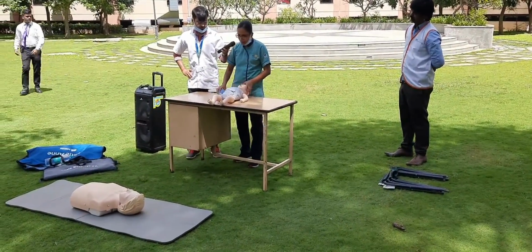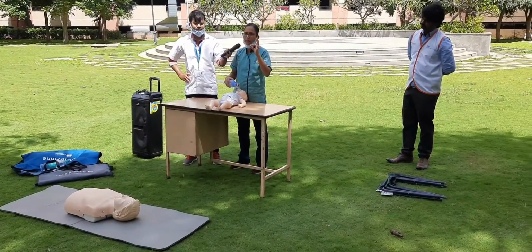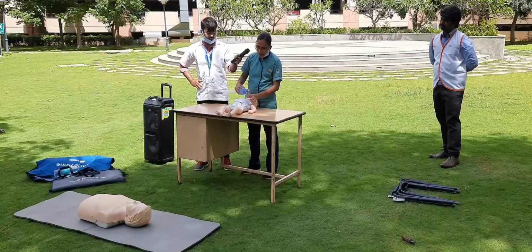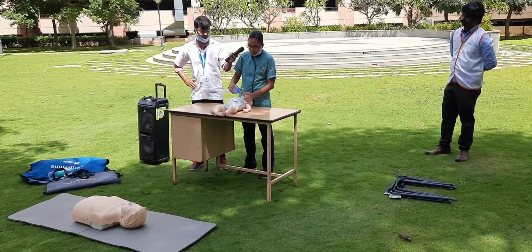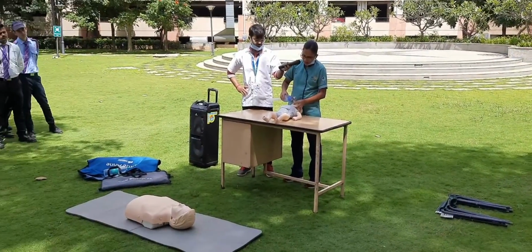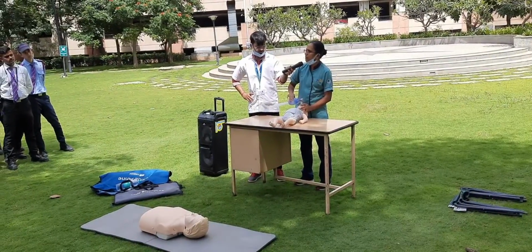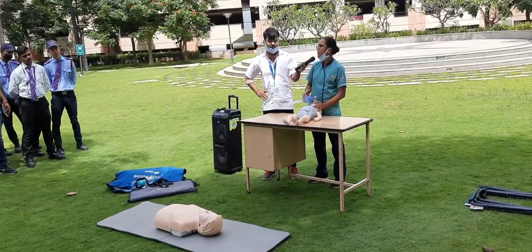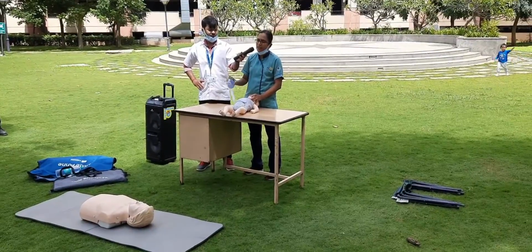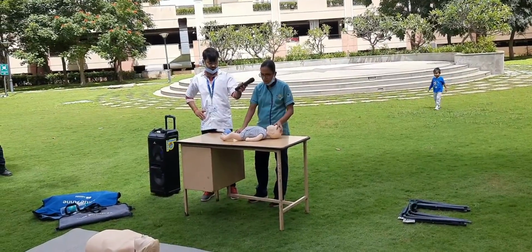You have to seal the mask in a C and E type. The C type means the 2 fingers should be on top of the mask, and 3 fingers form the E. So just head tilt chin lift, give the compressions and then give the breath. If you have the ambu bag with you, in the emergency kit you will have it. Otherwise, if it is not there, give mouth to mouth breaths.